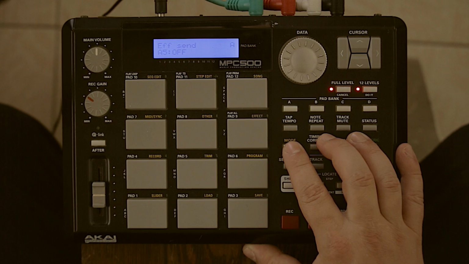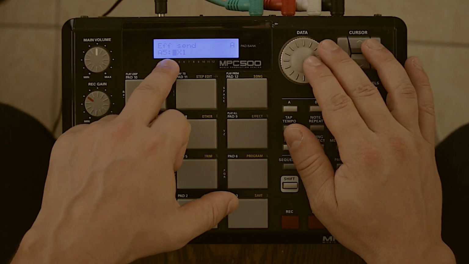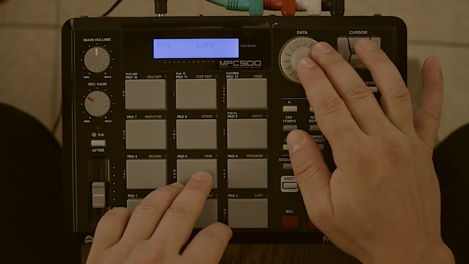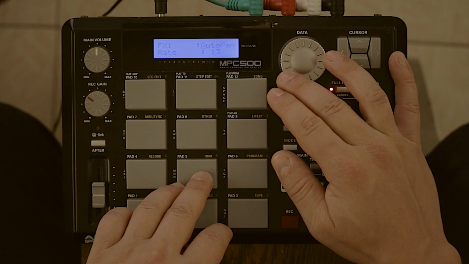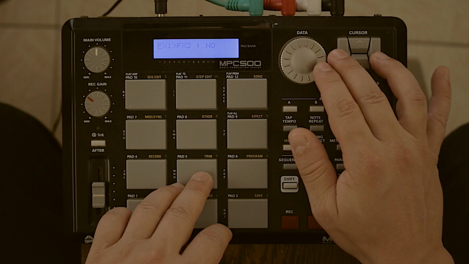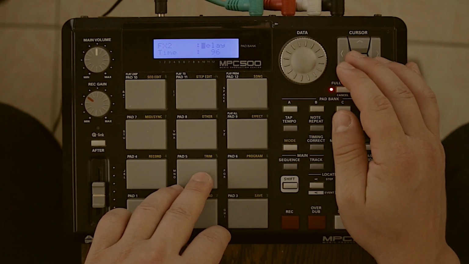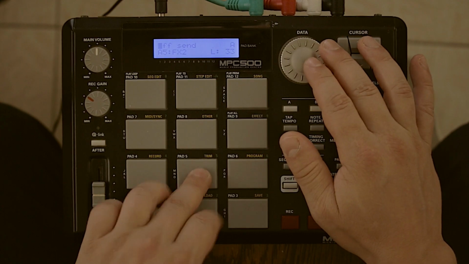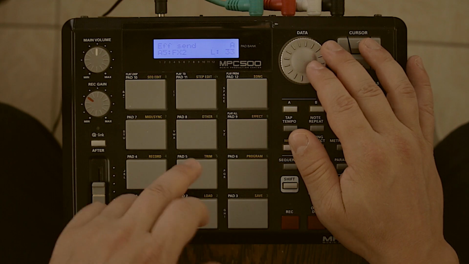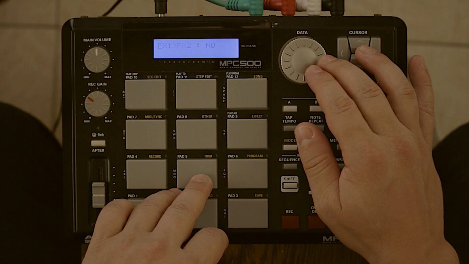Mode. Effects. I'm going to send it to effects number 2 because effect number 1 doesn't have a delay to it. Okay, only effect number 2. So effect number 2, it's going to be a delay. Okay, so back on to, let's get here into effect number 2.